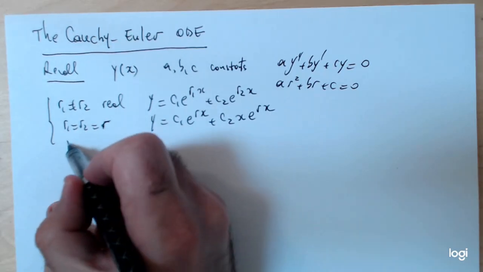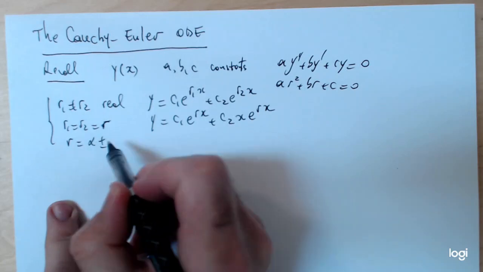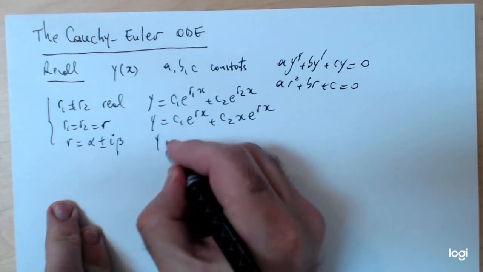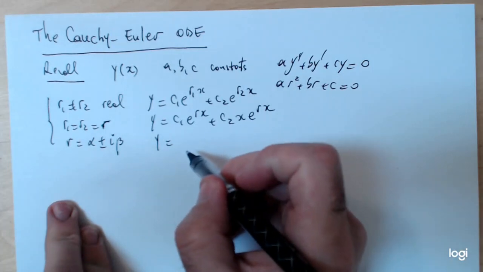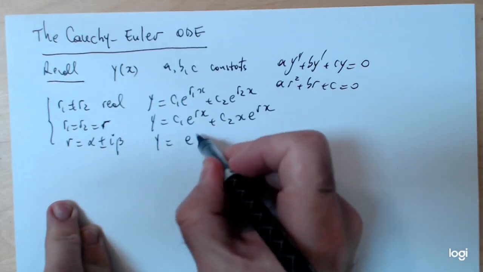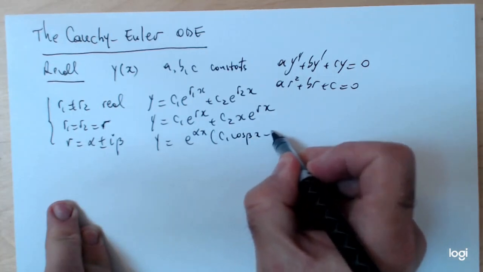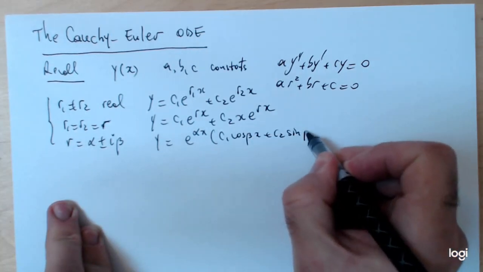And finally, you could have complex conjugate roots. So let's say r is alpha plus minus i beta, and then the solution is e to the alpha x times c1 cosine of beta x plus c2 sine of beta x.